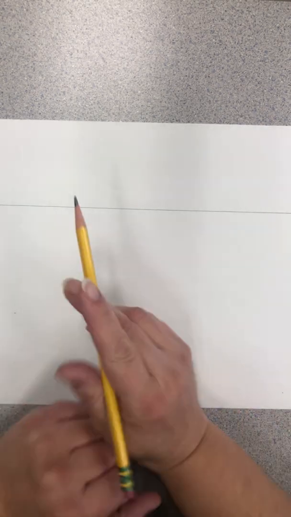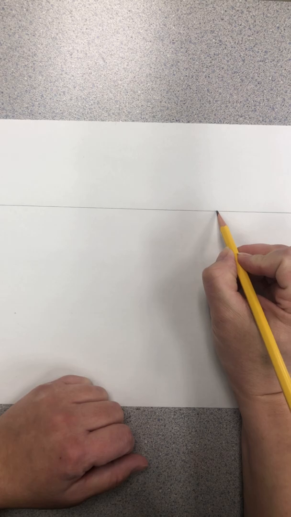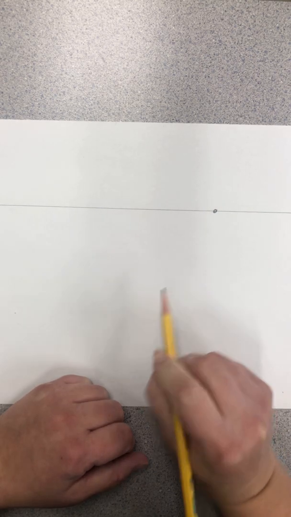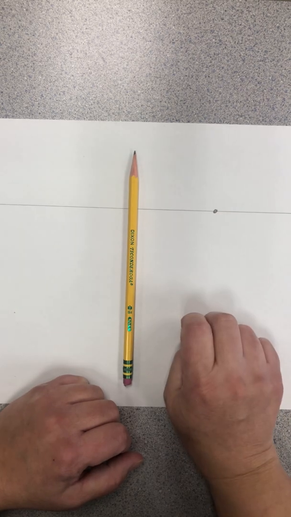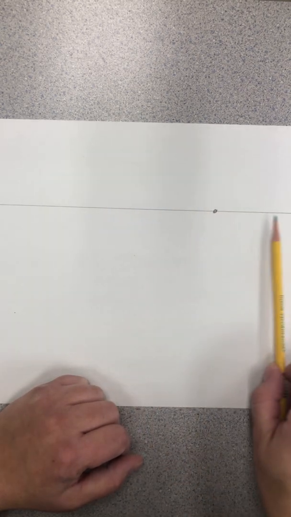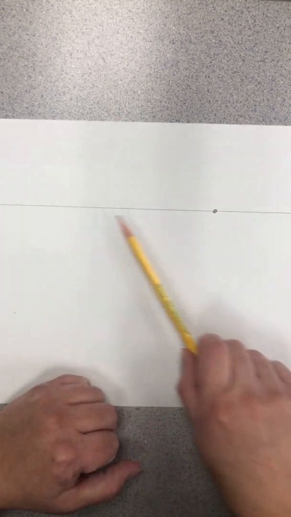And then the next thing we're going to do is we're going to add a vanishing point. And for the purpose of this demonstration, I'm going to draw mine over here slightly to the right of the halfway point. But technically, you can have that vanishing point anywhere on this horizon line that you want, okay? And then we're going to start off with our road.